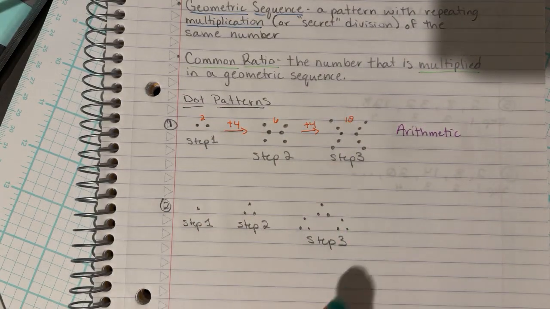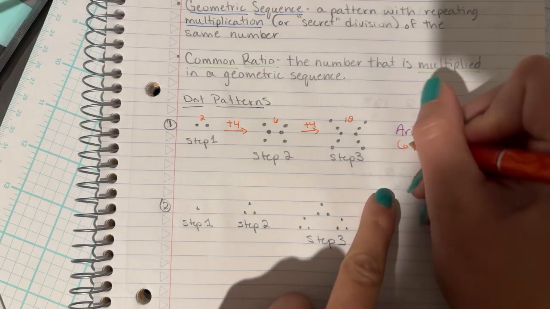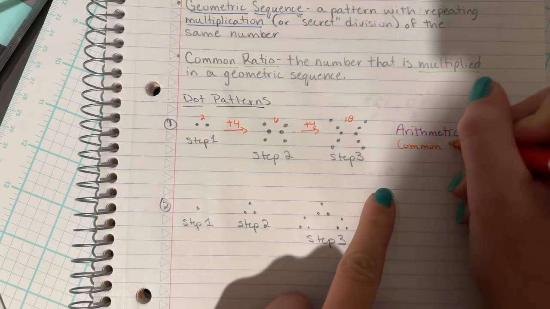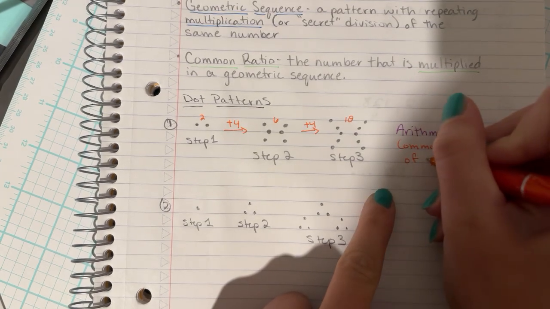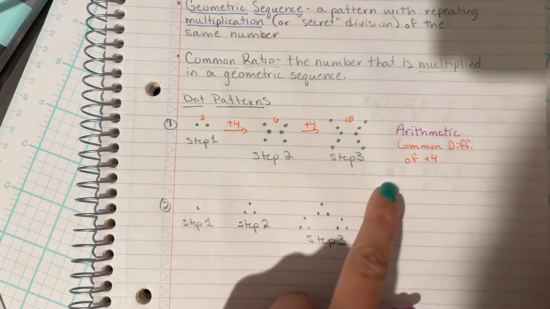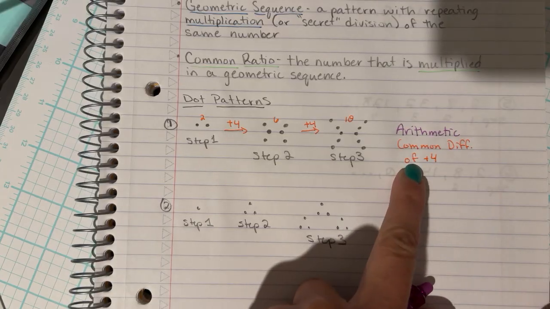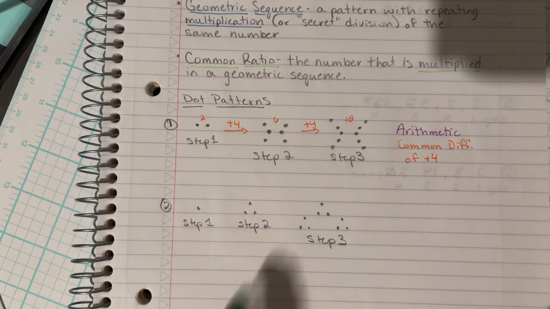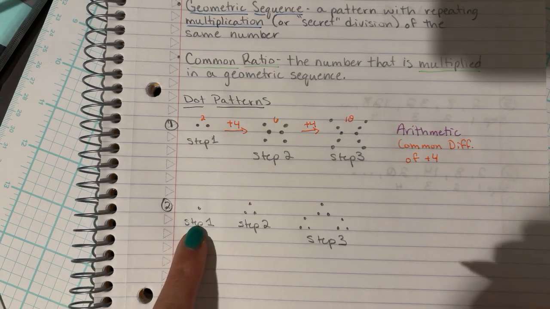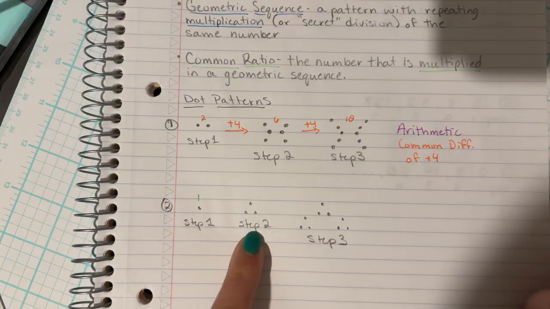And if we have an arithmetic sequence, that means we have a common difference, and I'm going to abbreviate that, of plus 4, because the common difference is the actual thing you are doing, and in this case we are adding 4.